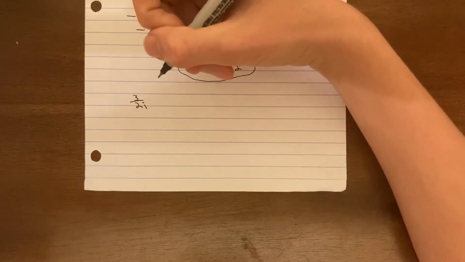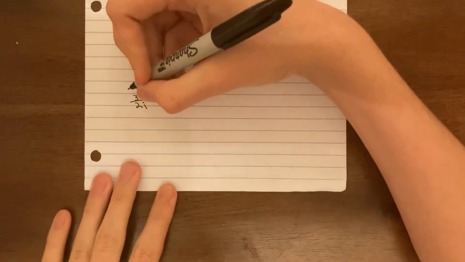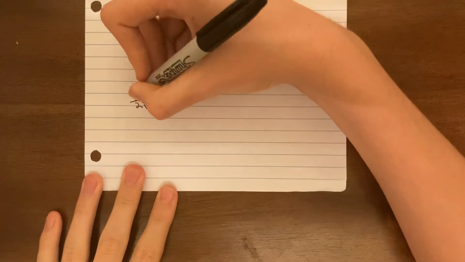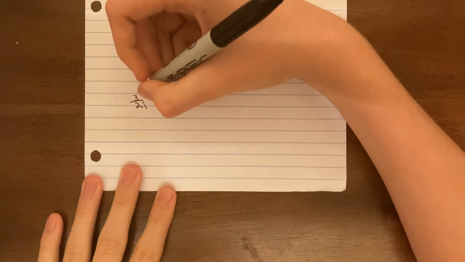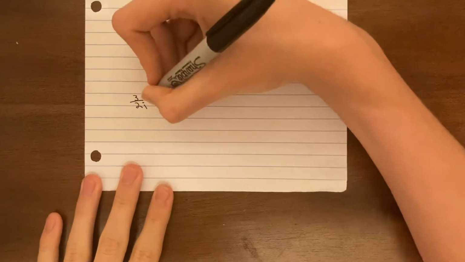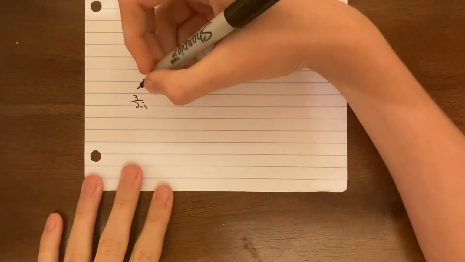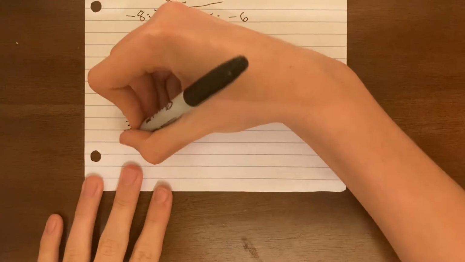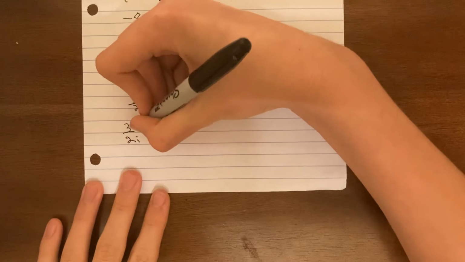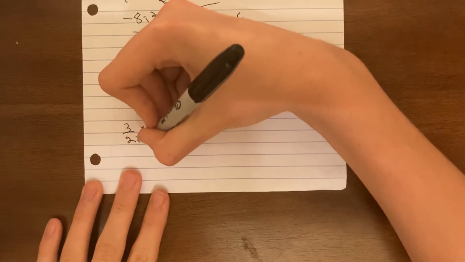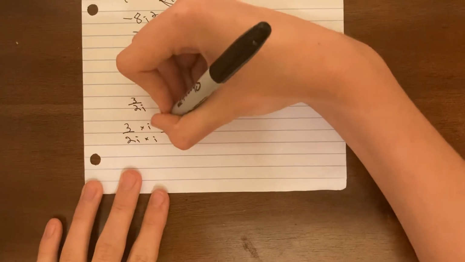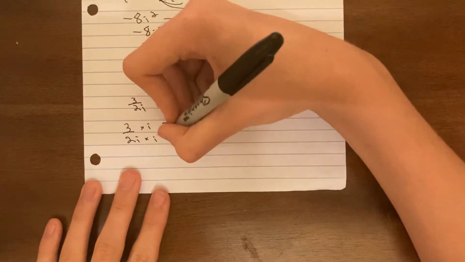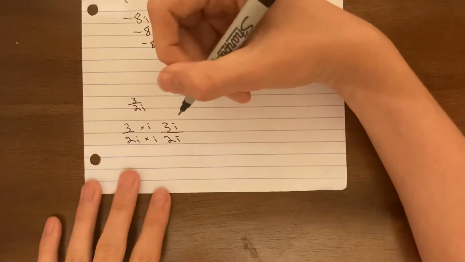All right. Now, to divide these two, we first have to multiply both sides by i. So 3 over 2i. So 3 times i and 2i times i will be 3i over 2i squared.